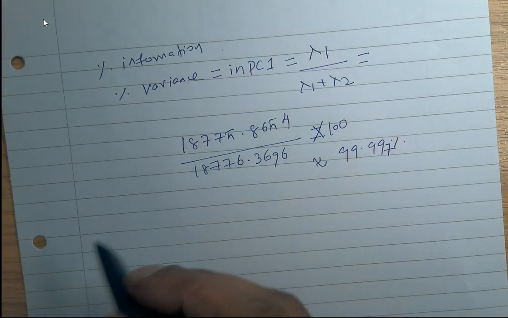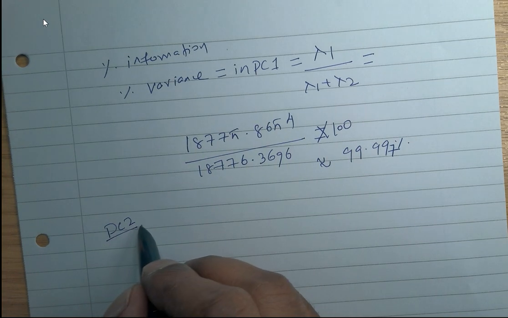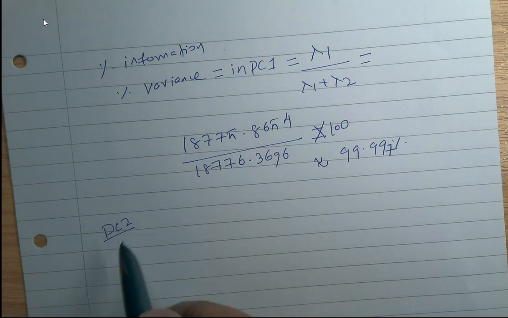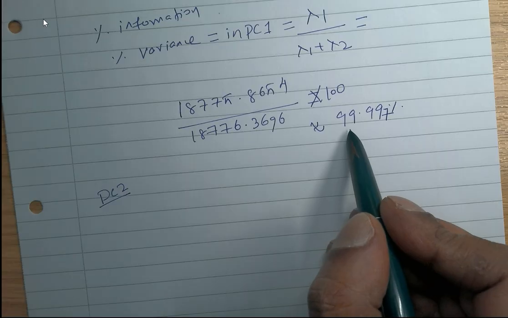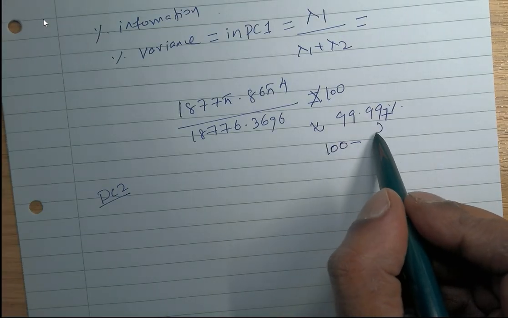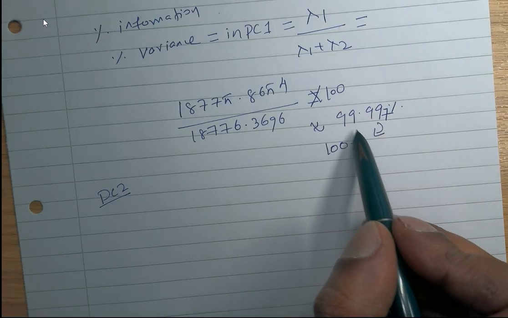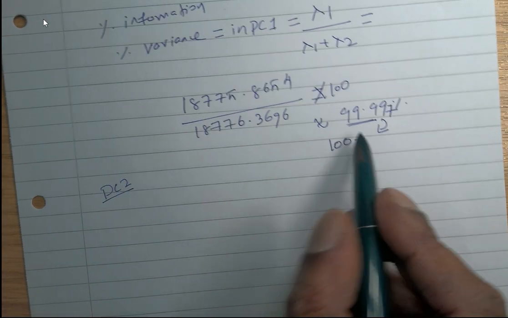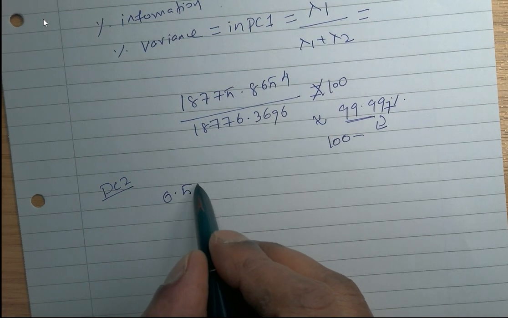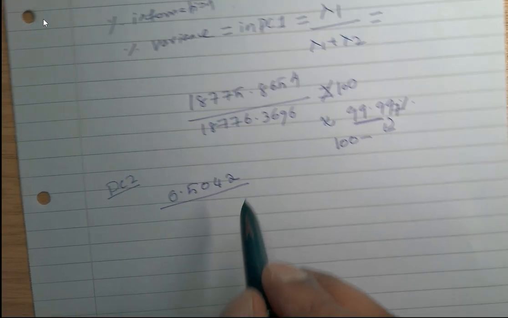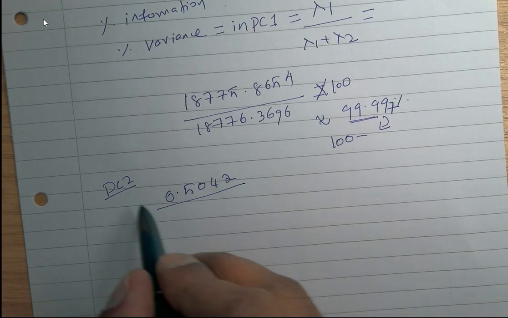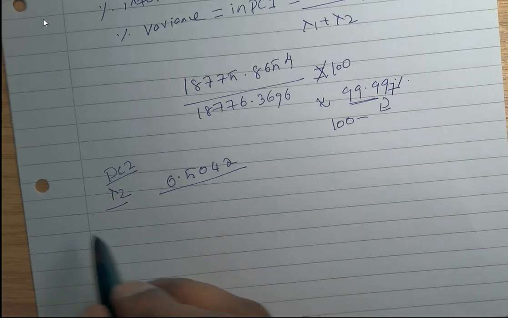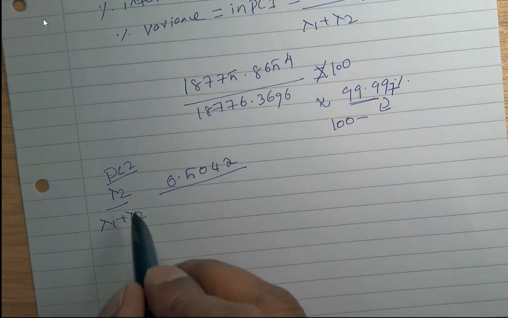And what will happen to PC2? So PC2, how much information does it capture? Typically it will be 100 minus this value, the information captured in the first component. Something we can check: 0.5042 divided by, so this is lambda 2 divided by lambda 1 plus lambda 2.